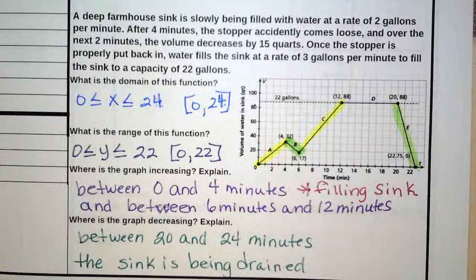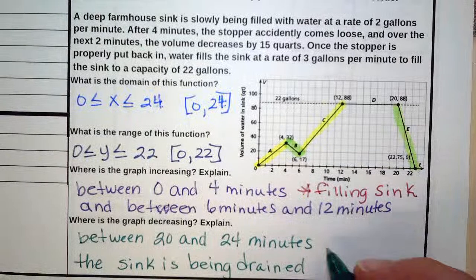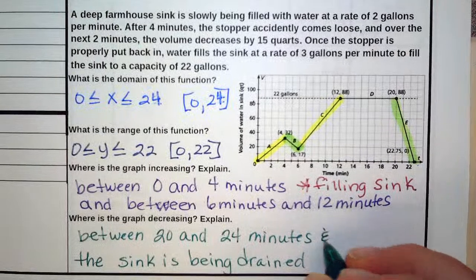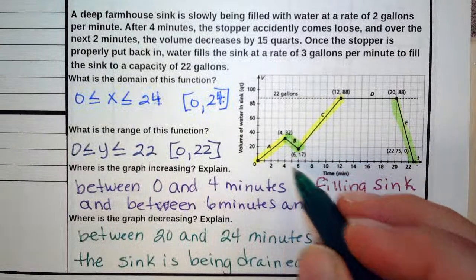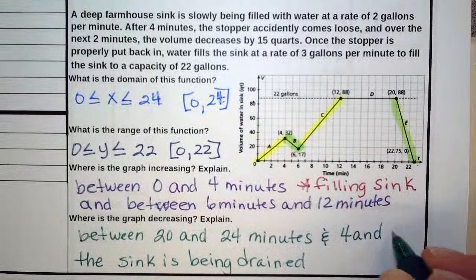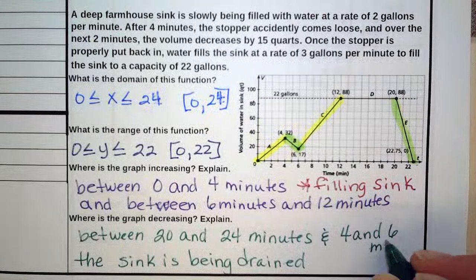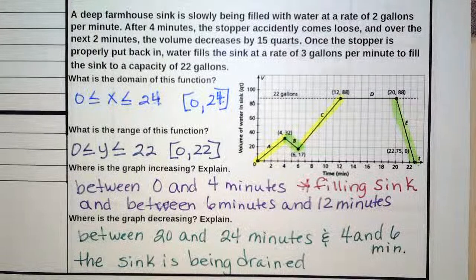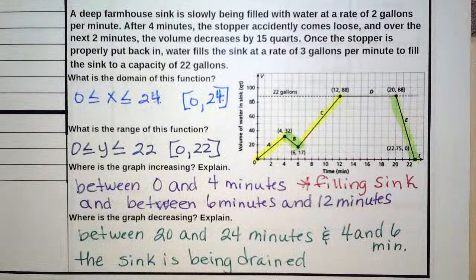That would be a decreasing slope, and this is between 4 and 6 minutes. What happened there? That was where the stopper came loose and it let water out.